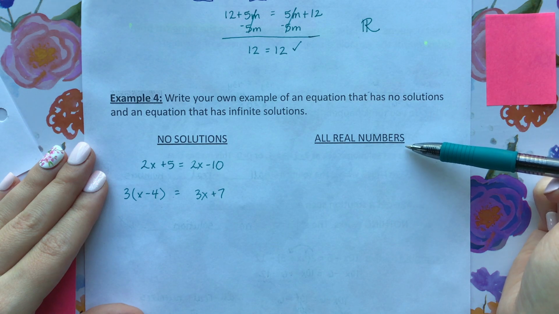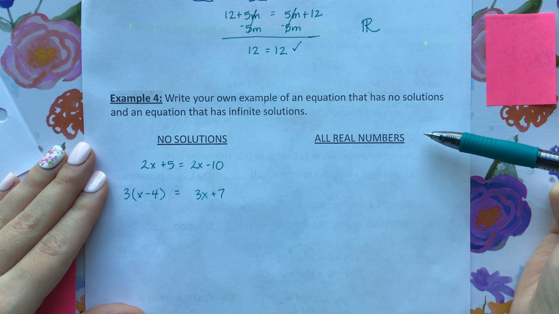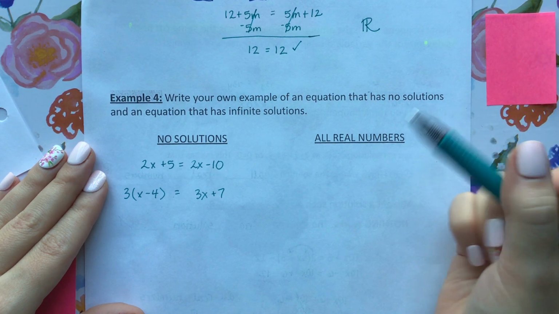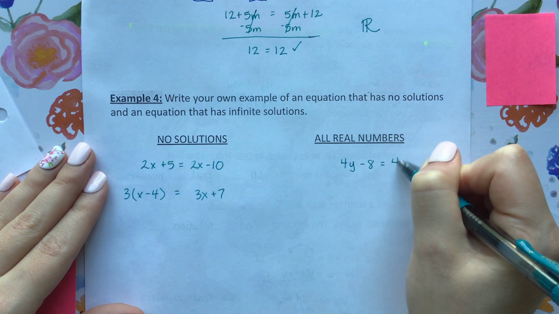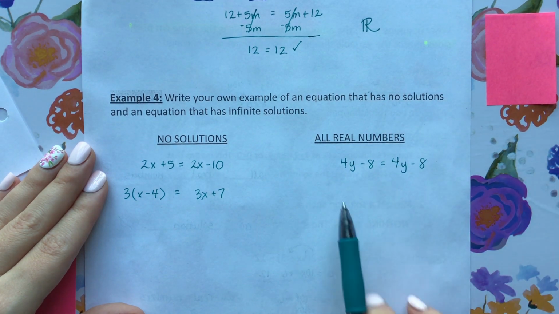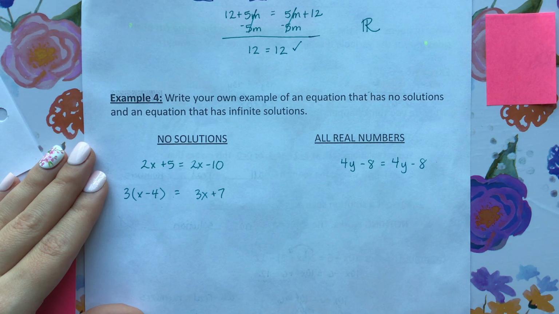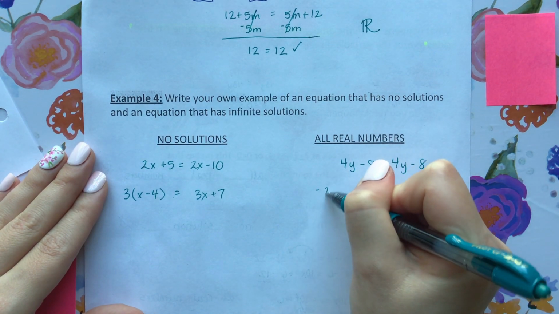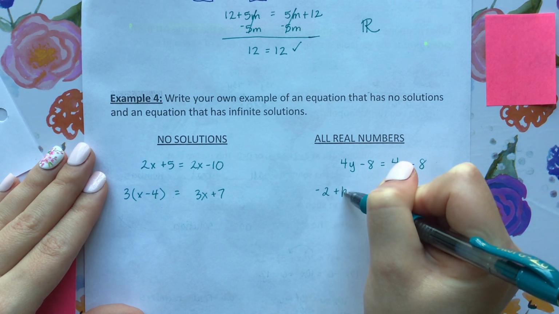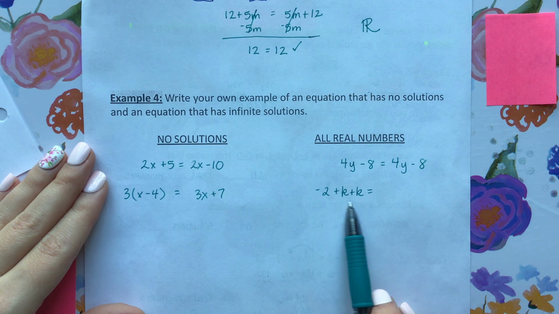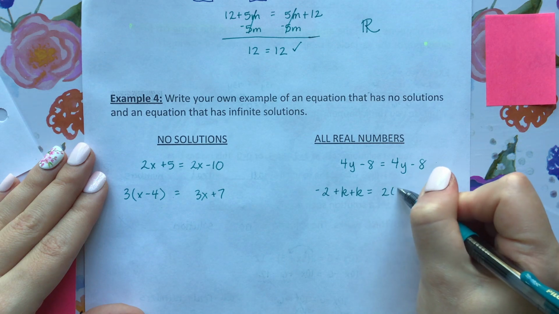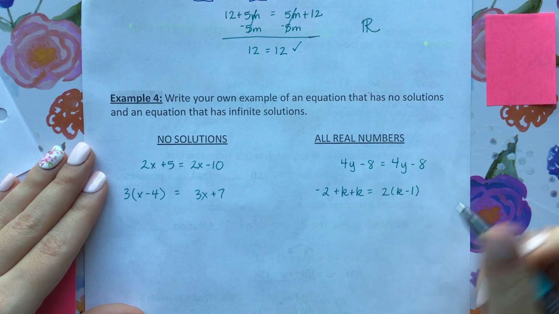So this would be a case where you have the same amount of variables and the same amount of numbers. So an example might be 4y minus 8 is equal to 4y minus 8. It's exactly the same on both sides. You can get a little creative though. You can also do something like negative 2 plus k. So this is negative 2 plus 2k, because that's what happens when these two combine, is equal to 2 times the parenthesis of k minus 1.